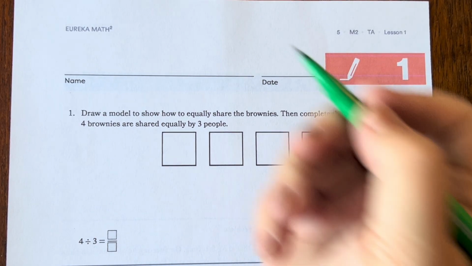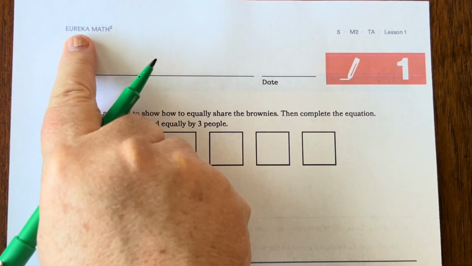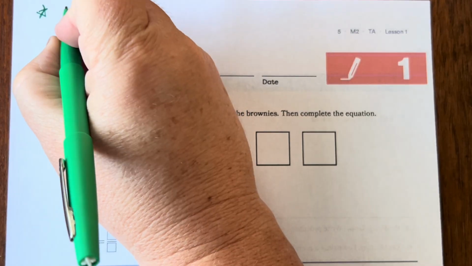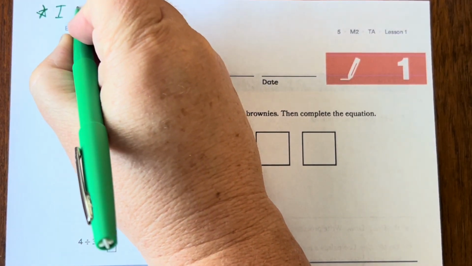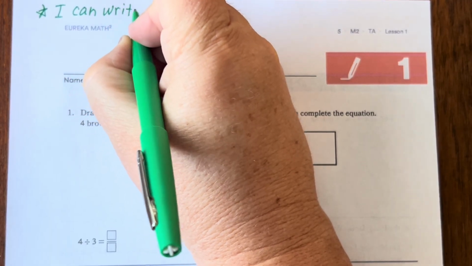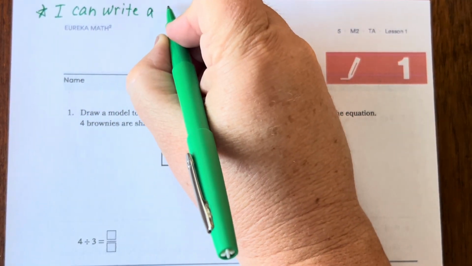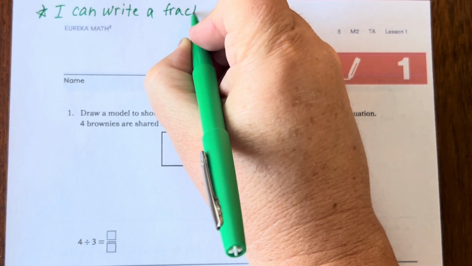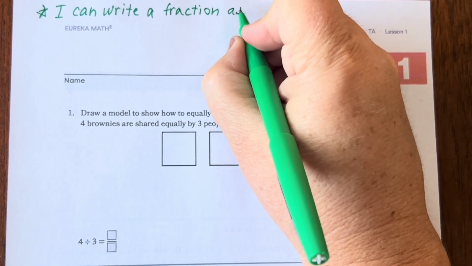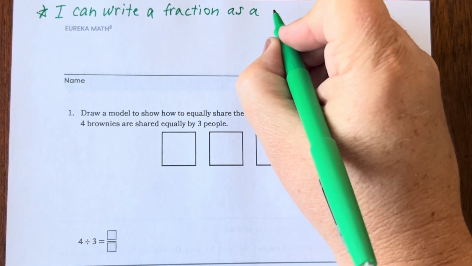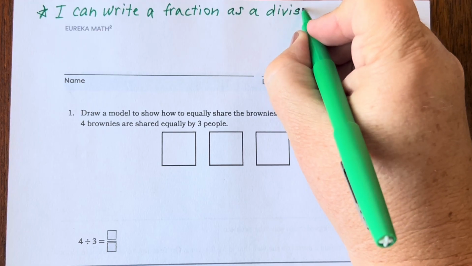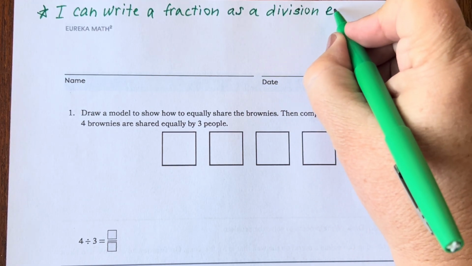So let's go up here above where it says Eureka Math. Let's just write our goal for today. Our goal for today is I can write a fraction as a division expression.